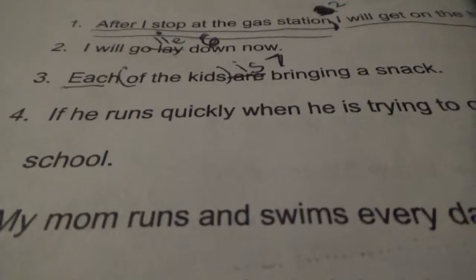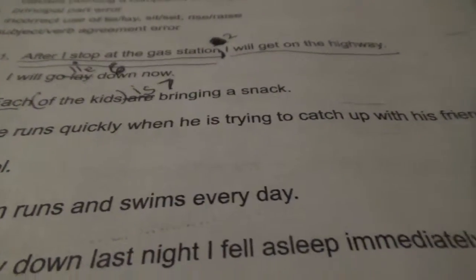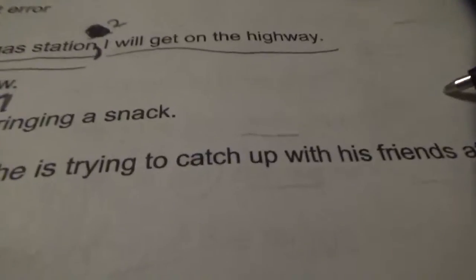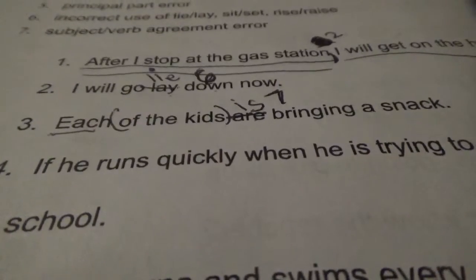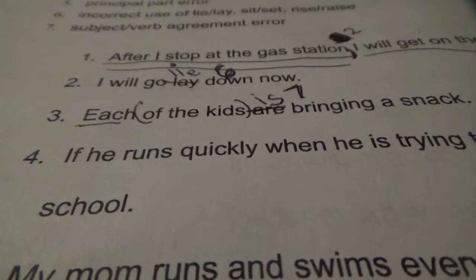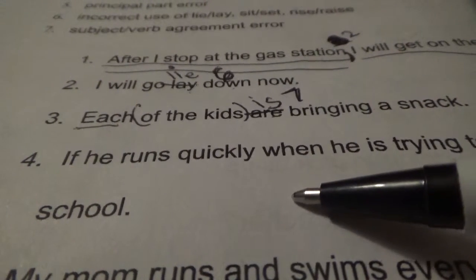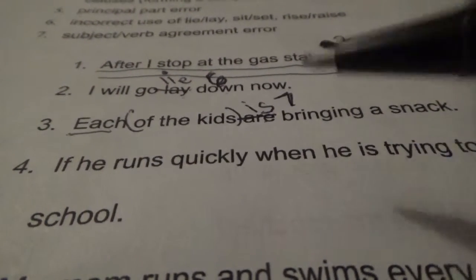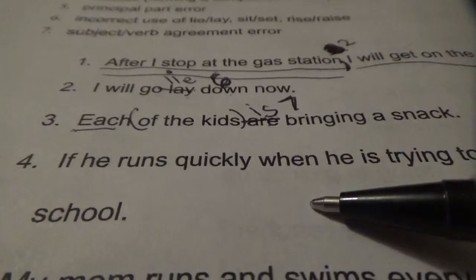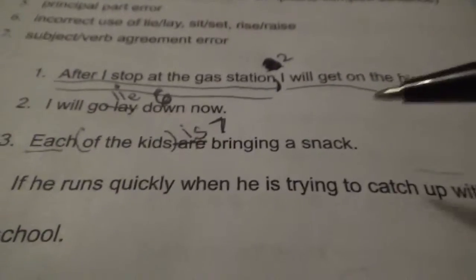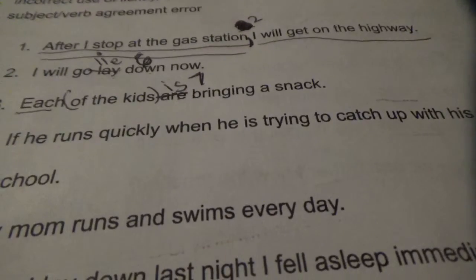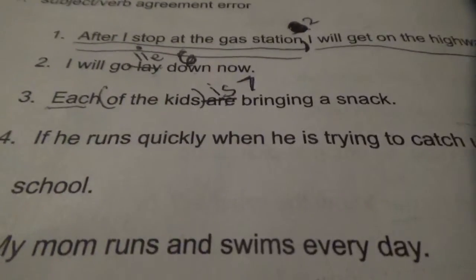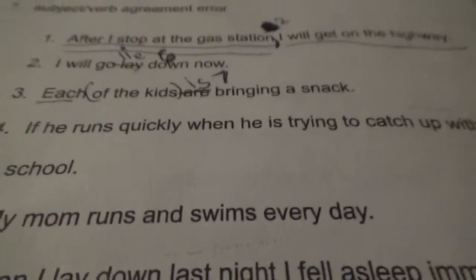All right, number 4. If he runs quickly when he is trying to catch up with his friends after school. This one, your first thought might have been, well, it's long, it must be a run-on. But guys, that's not true. Don't let that trick you. Just because it's long doesn't mean it's a run-on. If he runs quickly when he's trying to catch up with his friends after school, what? That is a sentence fragment.